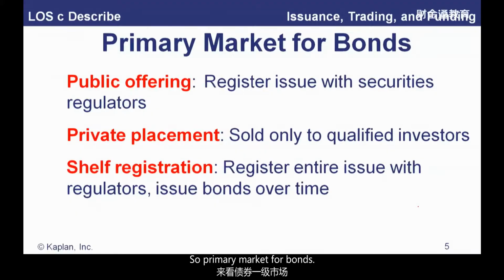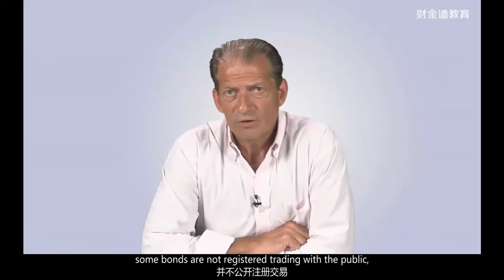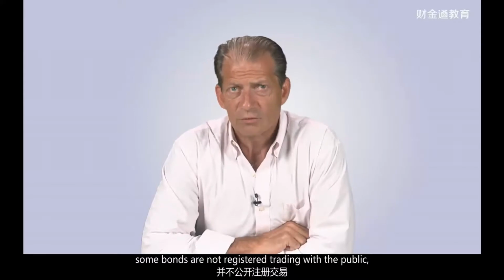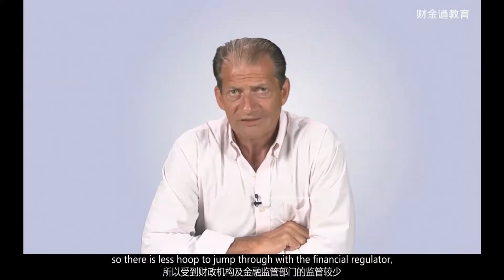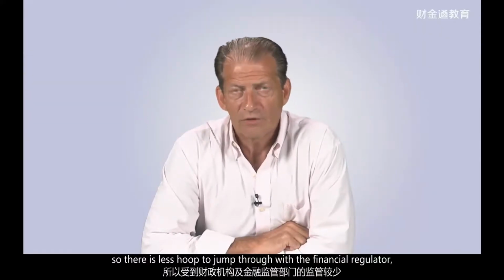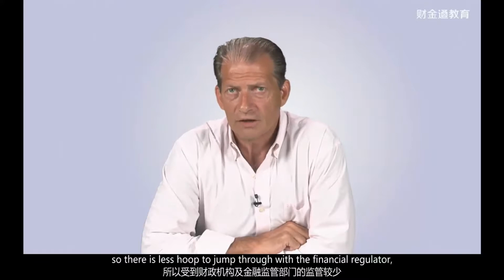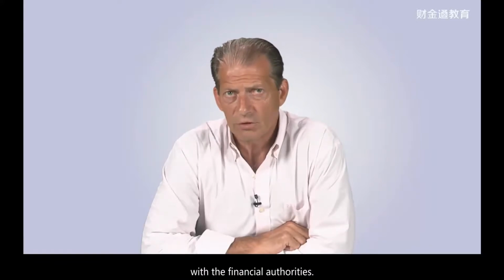So primary market for bonds. Primary market meaning newly issued, right? New borrowings, new issues. And one way to do it is a public offering. Certainly most of the large issues are done like that. The issue's registered with securities regulator. Other than a public offering, some bonds are not registered for trading with the public, so that's less hoops to jump through with the financial regulators, the financial authorities.